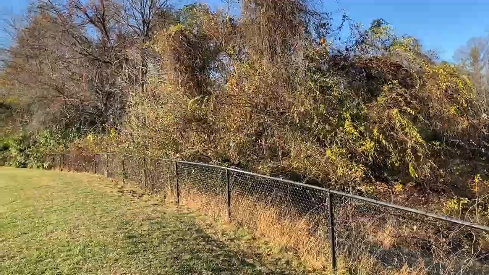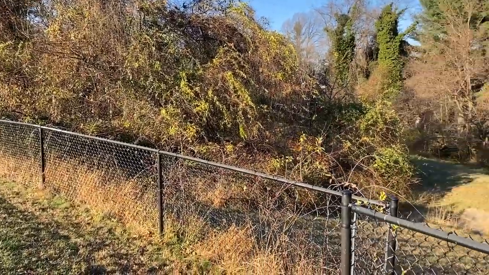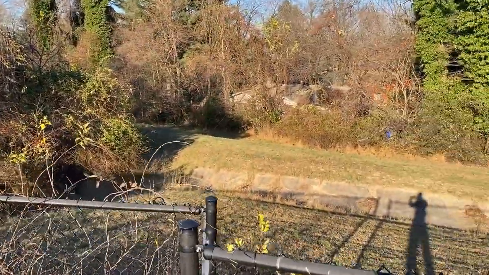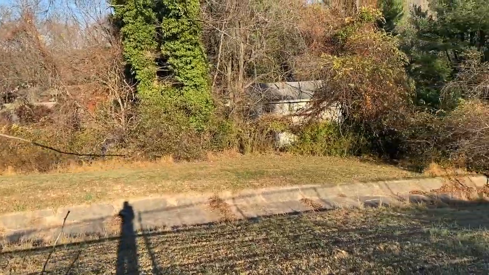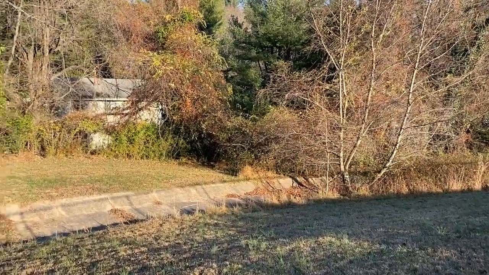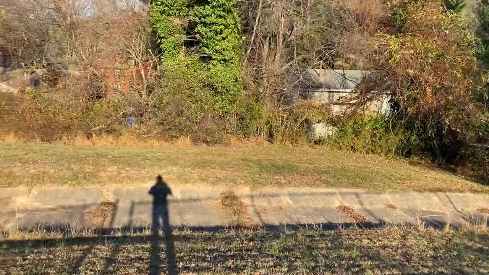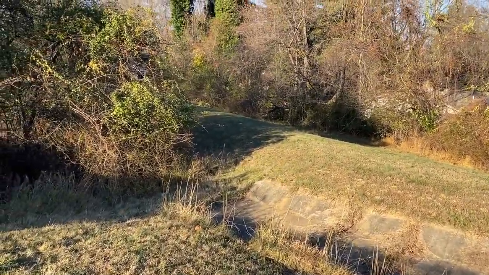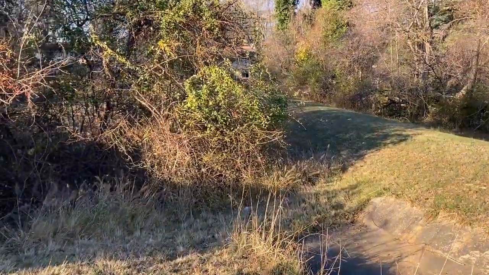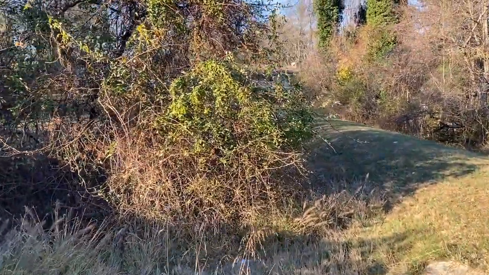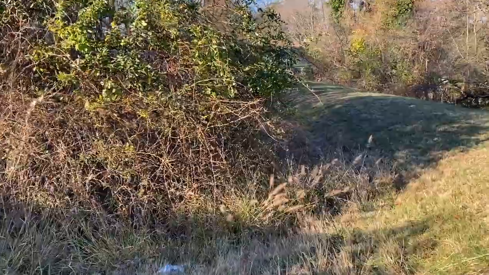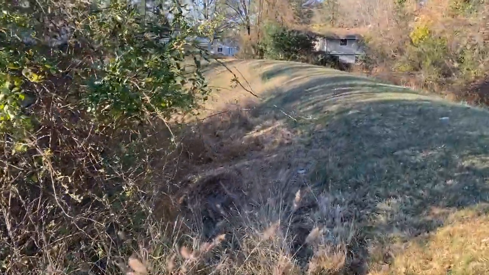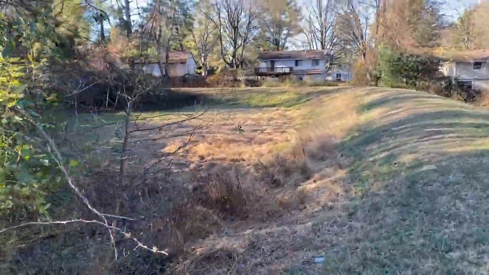So here we are at the other edge of the field by the fence. Here's a break in the fence here. We're going to go through it. And as you can see, all that water that flows down this slope goes into this concrete ditch, which eventually goes into this little retention pond, which is really overgrown, with all kinds of crazy trees.